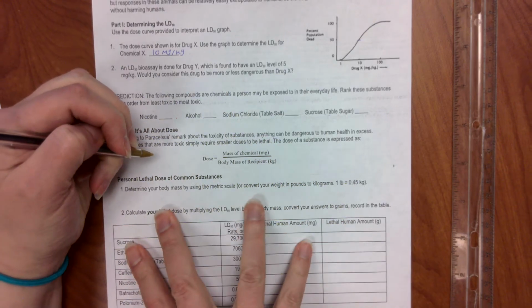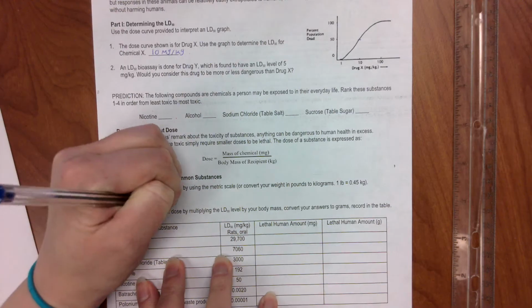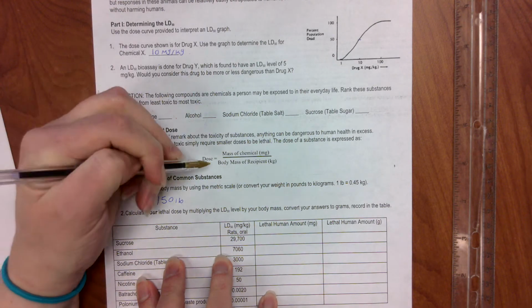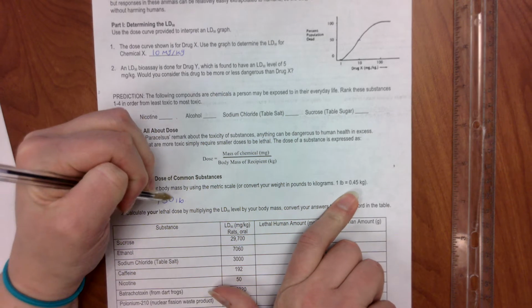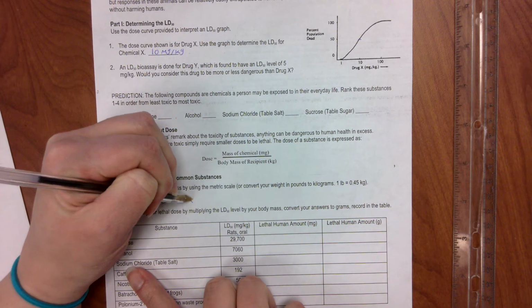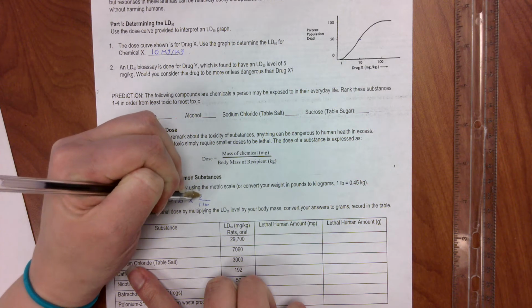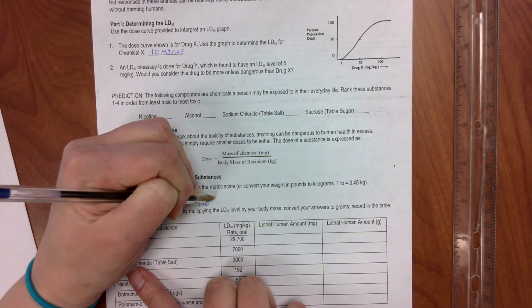But say you weigh 150 pounds, and you have to go through your conversion that 1 pound is 0.45 kilograms.